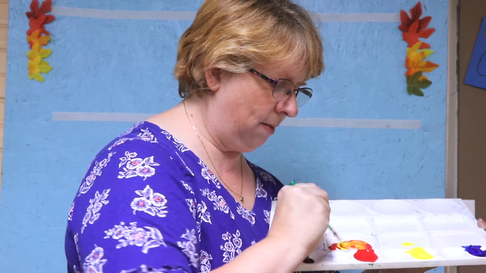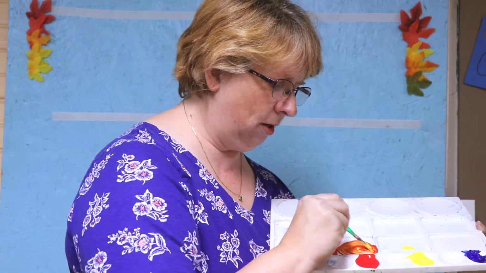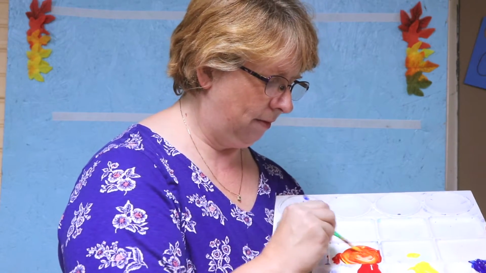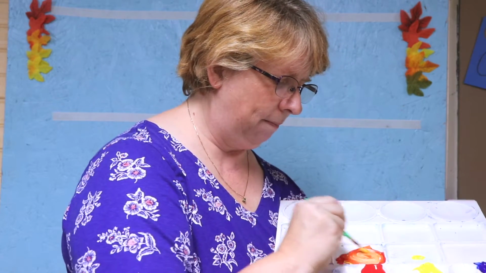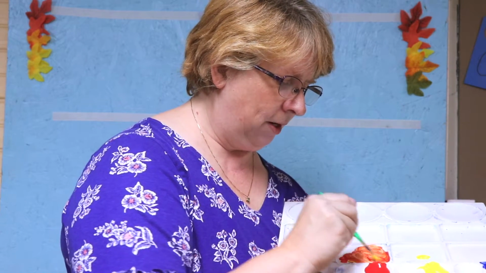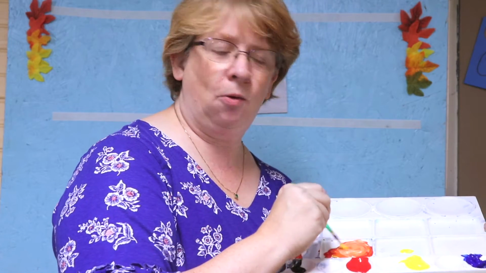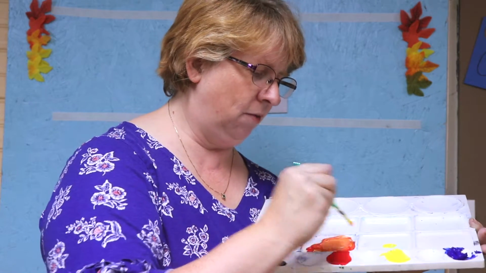And I'm going to mix them up. Look at that. It's turning orange. Can you see it? I think it needs a little bit of white to make that orange pop. See how you can mix your colors? But you always mix them on a palette or a plate or something like that so that you don't ruin your paints. Don't ruin your paints. That would be very sad.